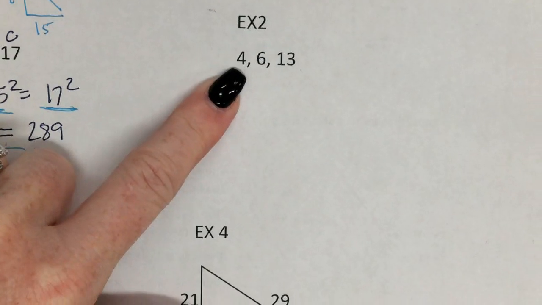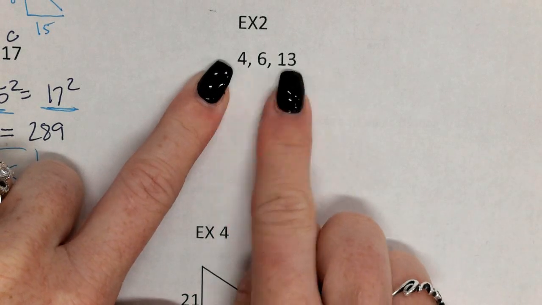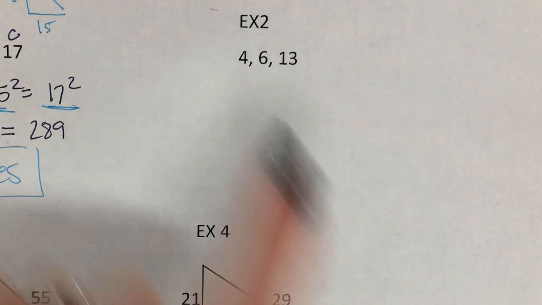Y'all try setting it up. Which one of these numbers would have to be the C?